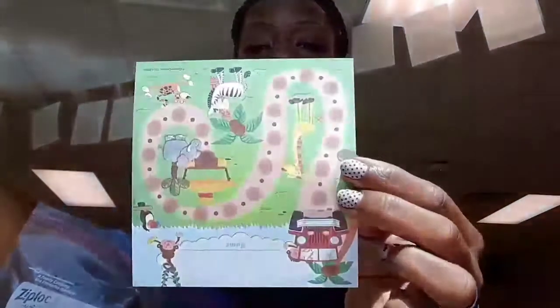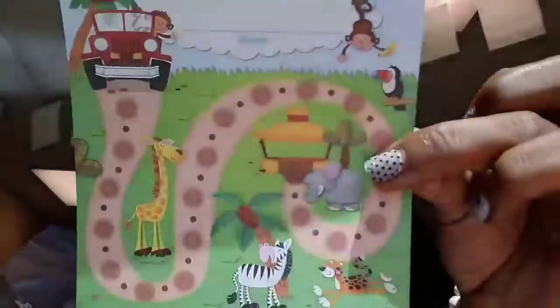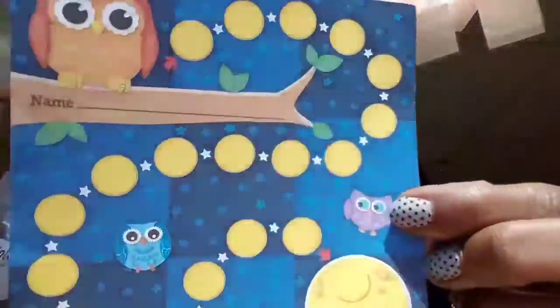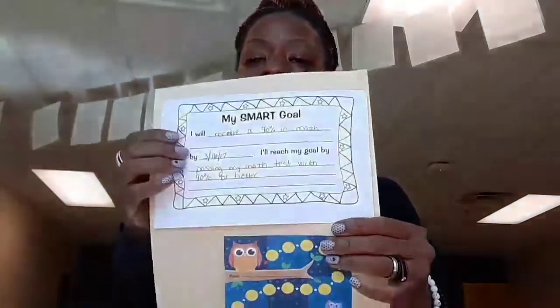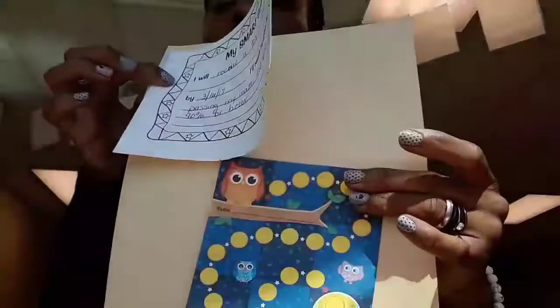So these are incentives, sorry. I have that one, and my kids really, really liked this one. Okay, so then they glue it on, and we put it on the wall.